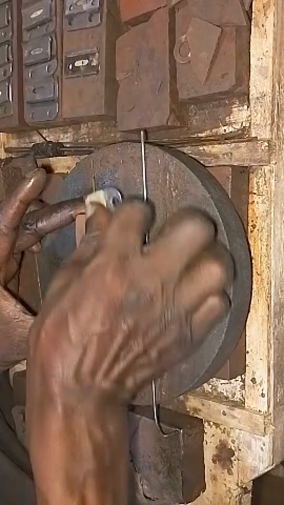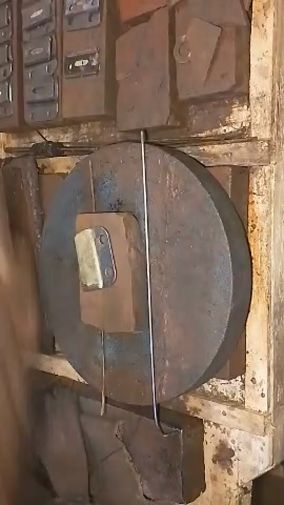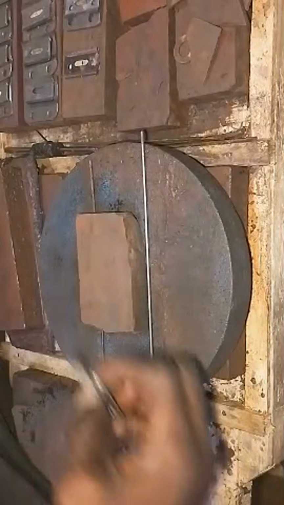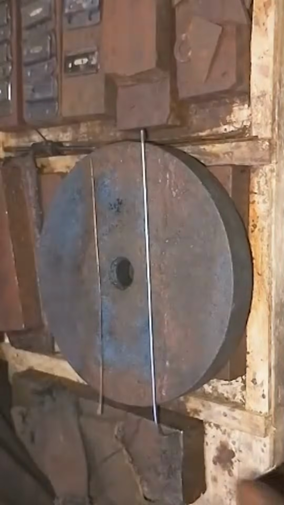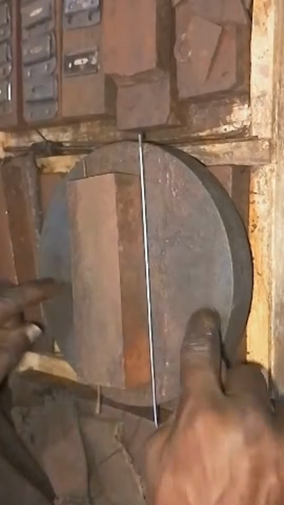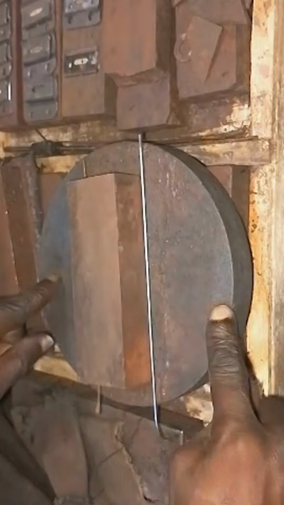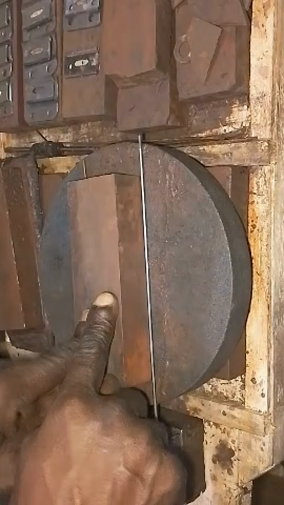You will be going front and back. Either you go like this, front and back. Let me take a longer stone. You know this one is disc for sharper. This one is manual stone, super manual sharpening stone.